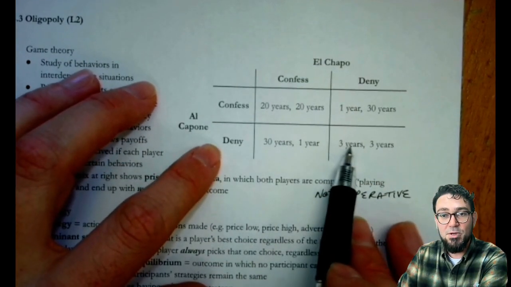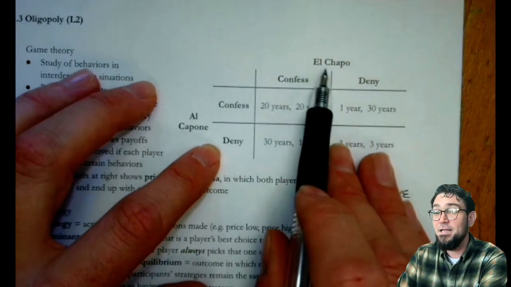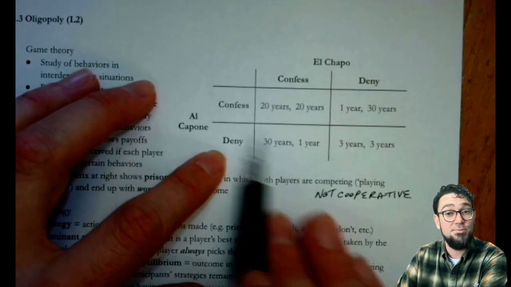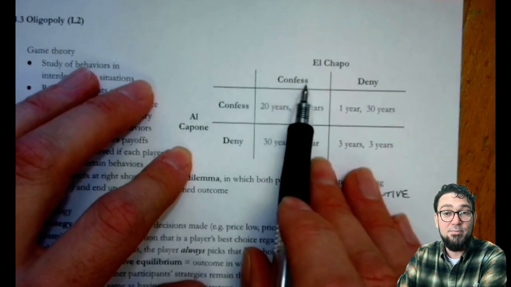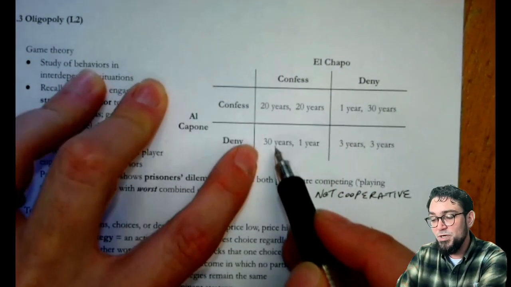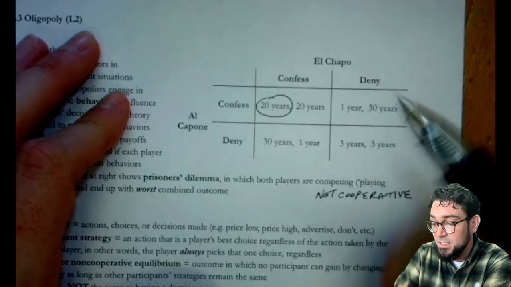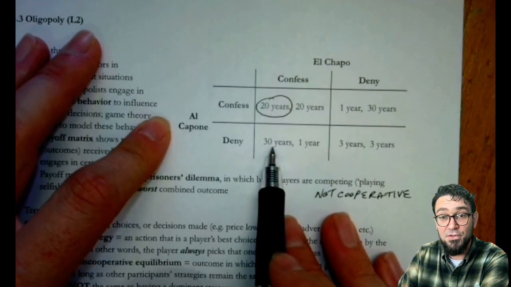And you might be looking at this and say, but what about my 3 years? Well, the 3 years only happens when El Chapo denies. And in this first little scenario, we're going to make an assumption if we're Al Capone. What if El Chapo sings? What if he talks, right? He confesses. And would we prefer 20 or 30 years? Well, we would prefer 20 years. So I'm going to circle 20 years because I know as Al Capone, 20 is better than 30.